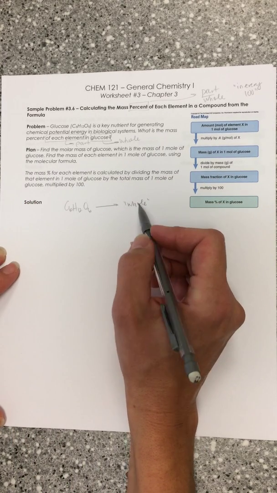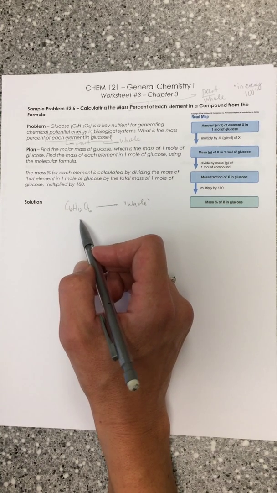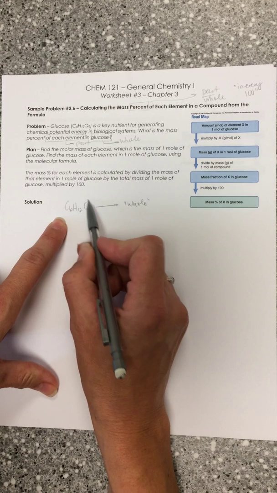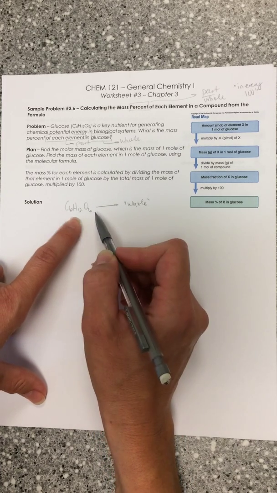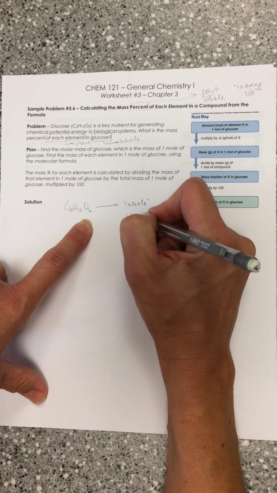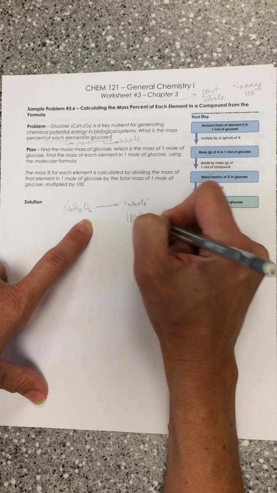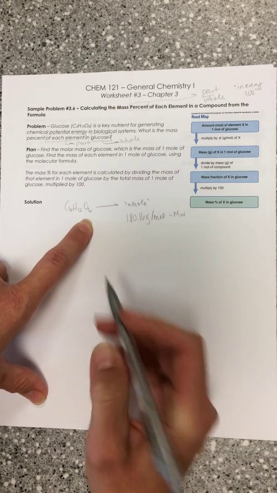So how do we figure out the mass of the whole? I'm not going to go through this in detail. Again, that was a Chapter 2 skill. But that's really figuring out what is the molar mass of this. So 6 carbons plus 12 hydrogens plus 6 oxygens equals 180.16 grams per mole. That's the molar mass of glucose.